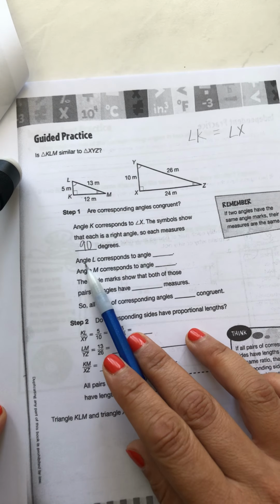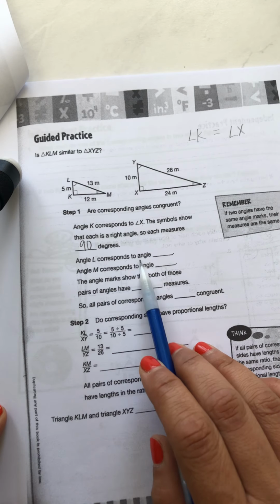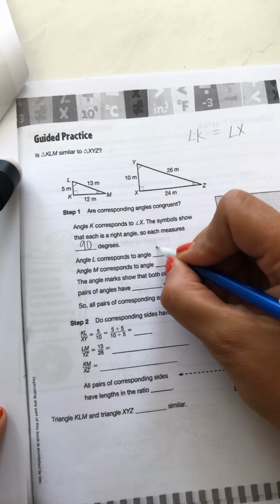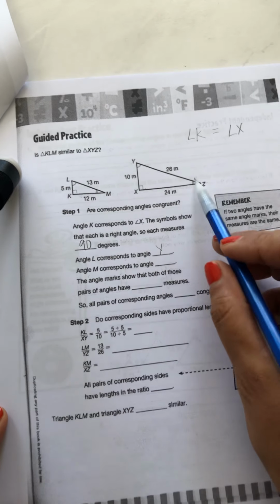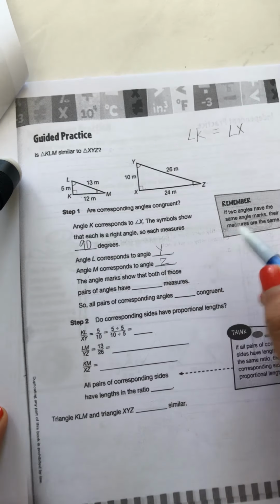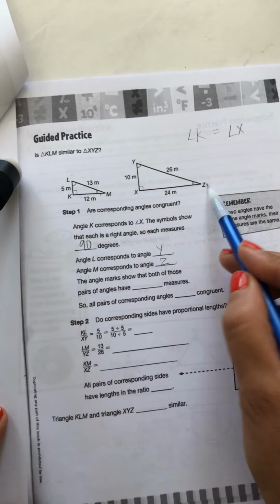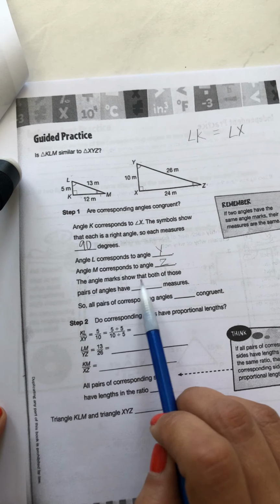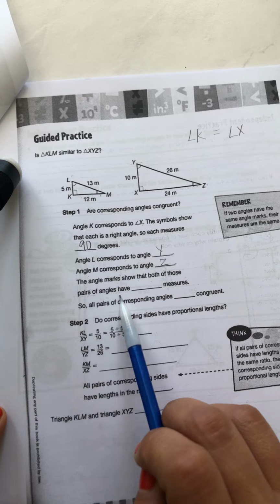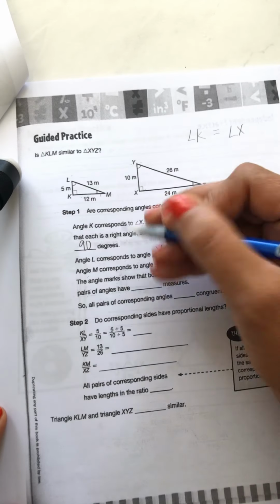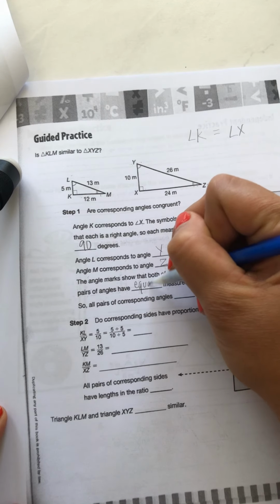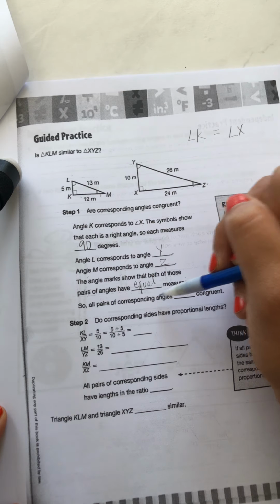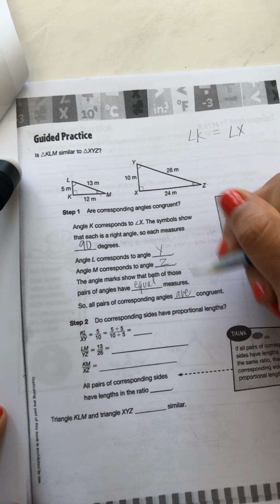Angle L corresponds to angle Y, and angle M corresponds to angle Z. Okay, so this one matches this one matches this one. The angle marks show that both of these pairs of angles have equal measures, so all pairs of corresponding angles are congruent.